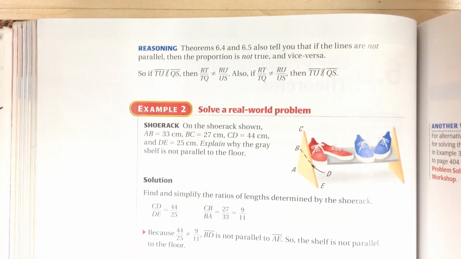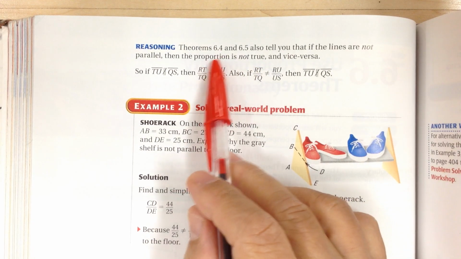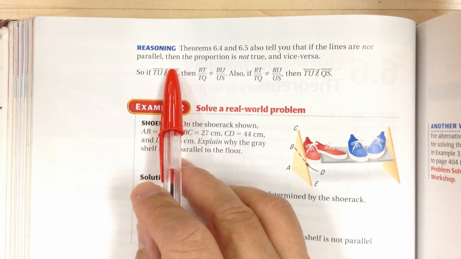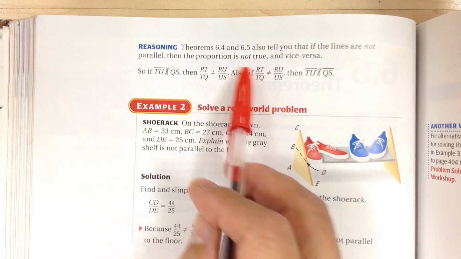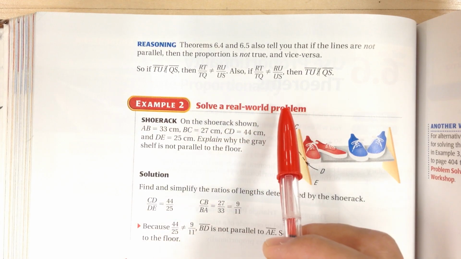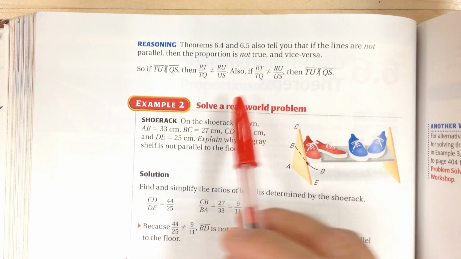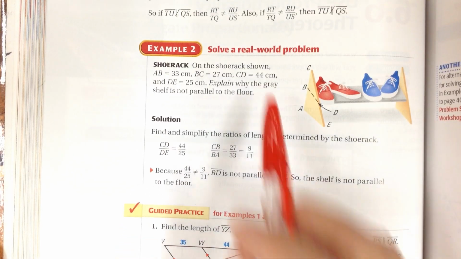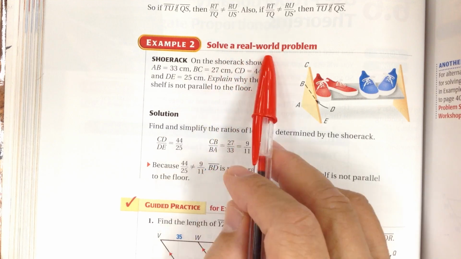Reasoning. Theorems 6.4 and 6.5 also tell you that if the lines are not parallel, then the proportions are not true, and vice versa. So again, if they are not proportional, then the lines are not parallel. And if the lines are not parallel, then they are not proportional. That's kind of the opposite of that. So example 2. Solve a real world problem.